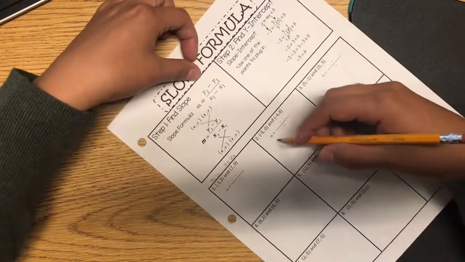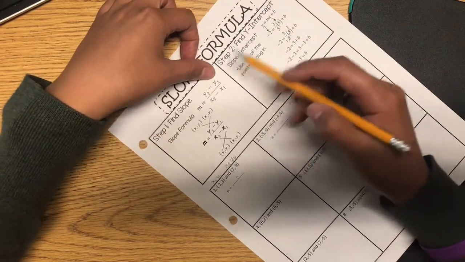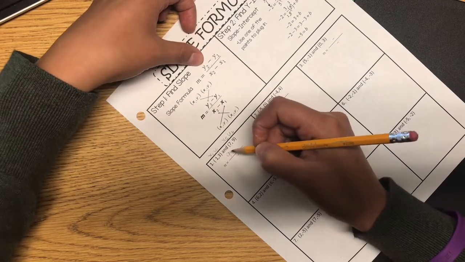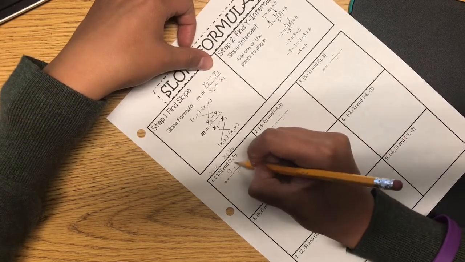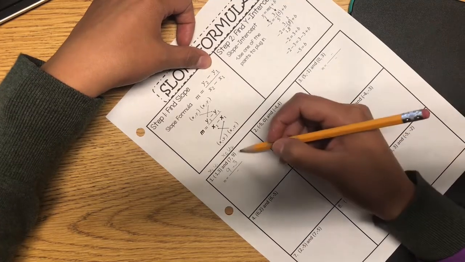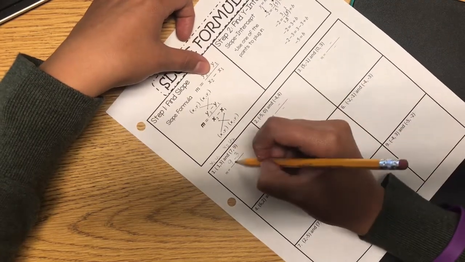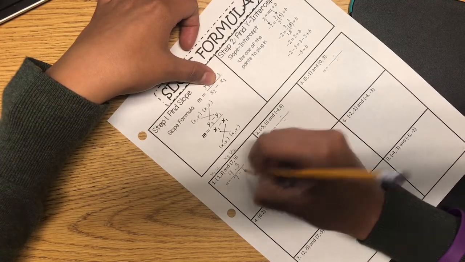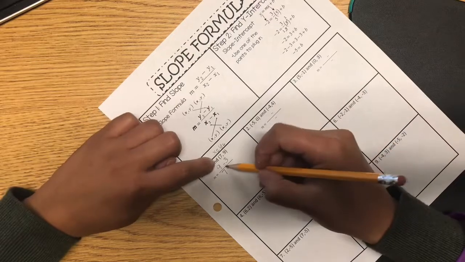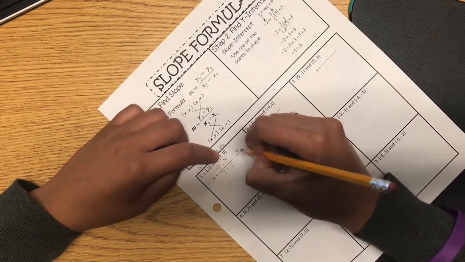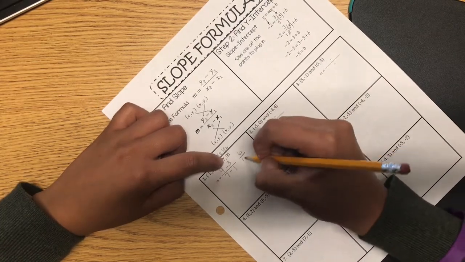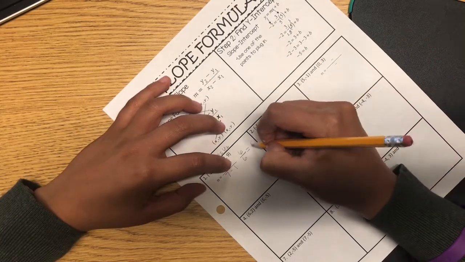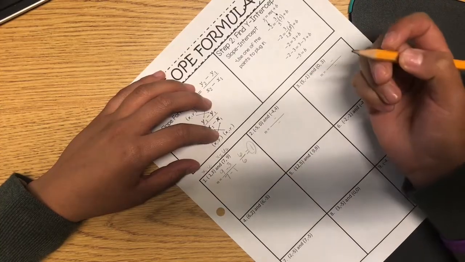So in our slope formula, we're going to do y sub 2 minus y sub 1. y sub 2 in this case is 9, minus y sub 1, which is 3. That goes in my numerator. And in the denominator, we're going to put x sub 2, which is 7, minus x sub 1, which is 1. And then it just simplifies. 9 minus 3 on the numerator is 6, and 7 minus 1 on the denominator is also 6. And 6 over 6 simplifies to positive 1. So my slope is positive 1.